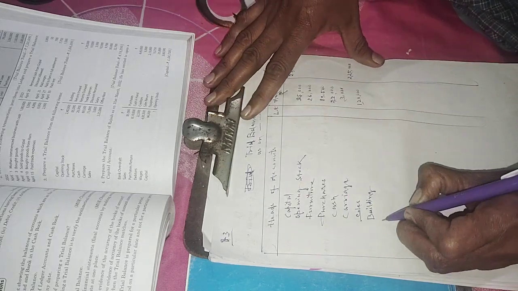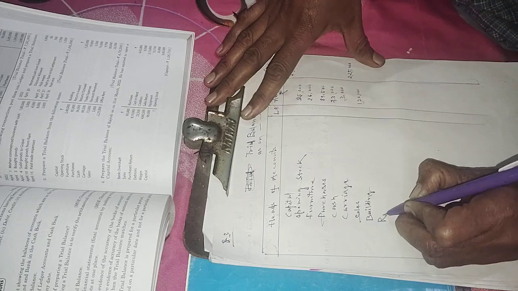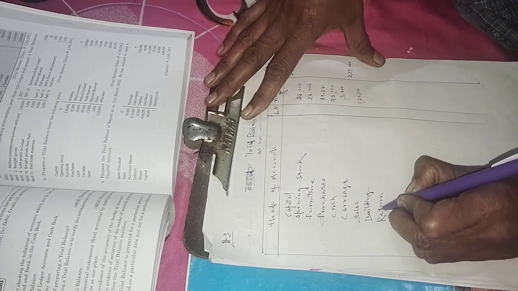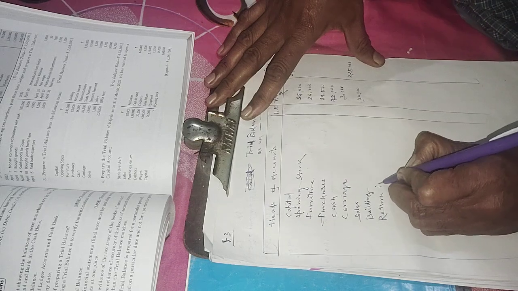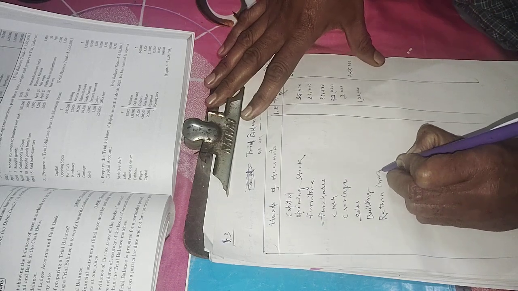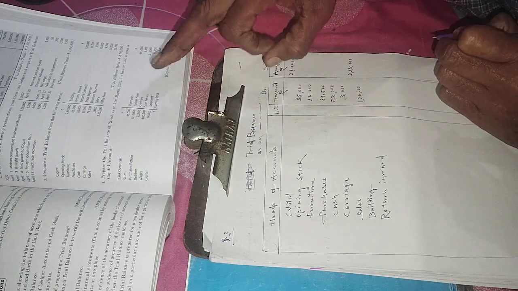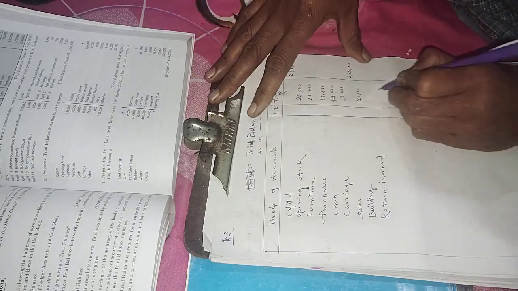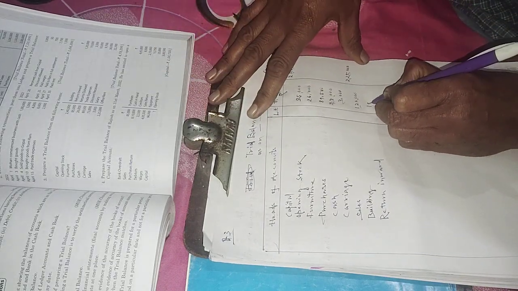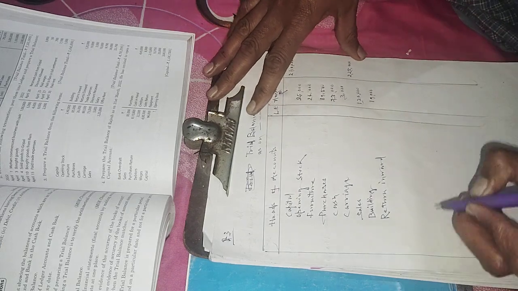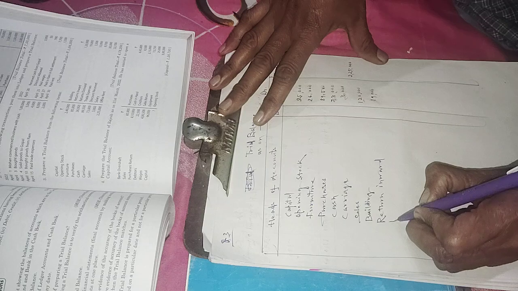Next is return inward. Return inward means sales return. Sales return has debit balance. So we write it in the debit column of the trial balance, 19,000.